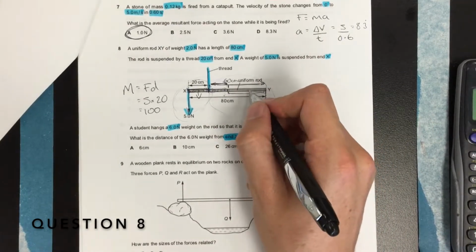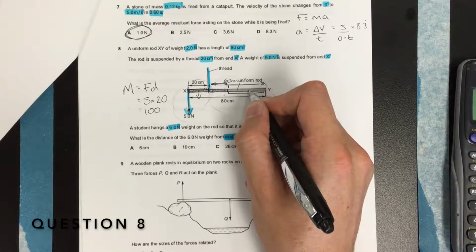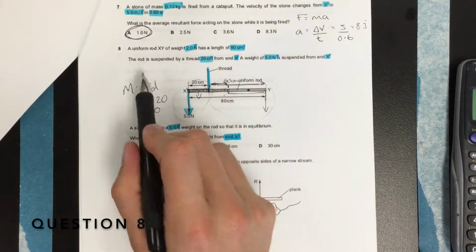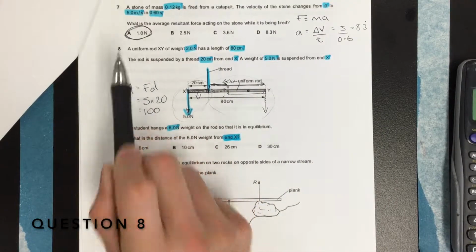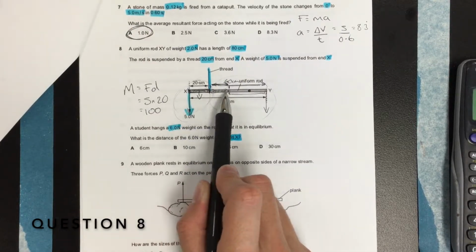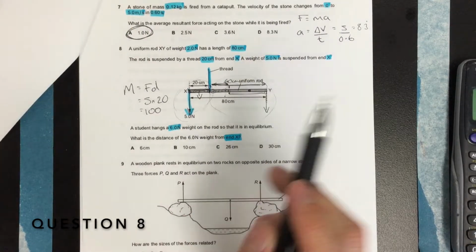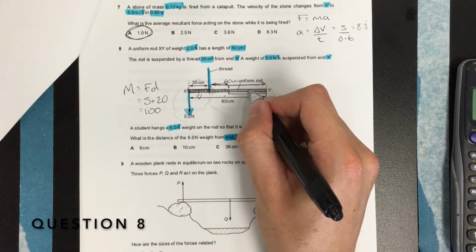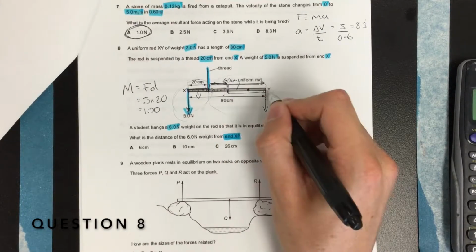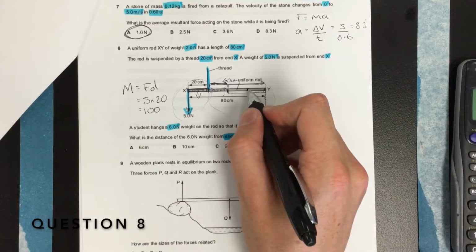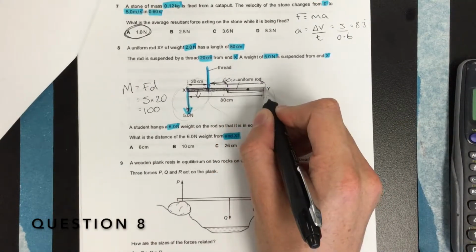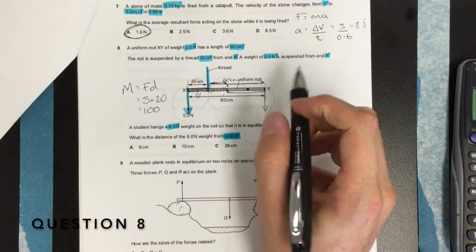The center of that 40 centimeters is in the middle because we were told that it is a uniform rod. So that means that the weight is equally distributed along the whole rod. So the center of mass of that section is in the middle of it, which means that if this is 40 centimeters long, it's at the 20 centimeter mark.